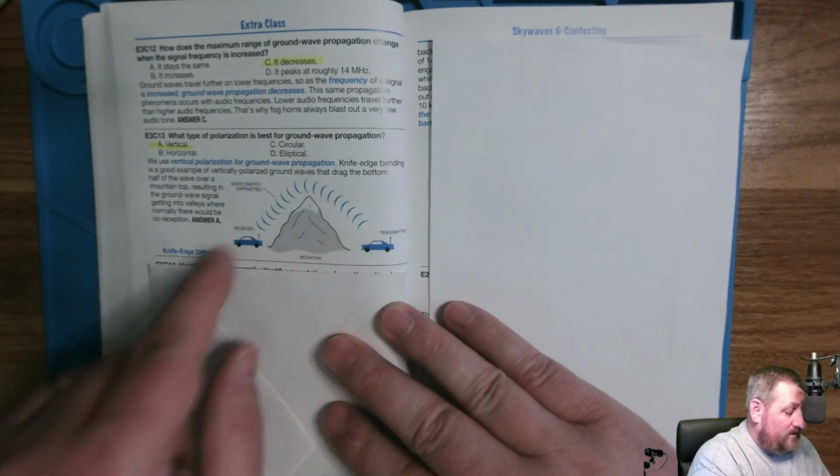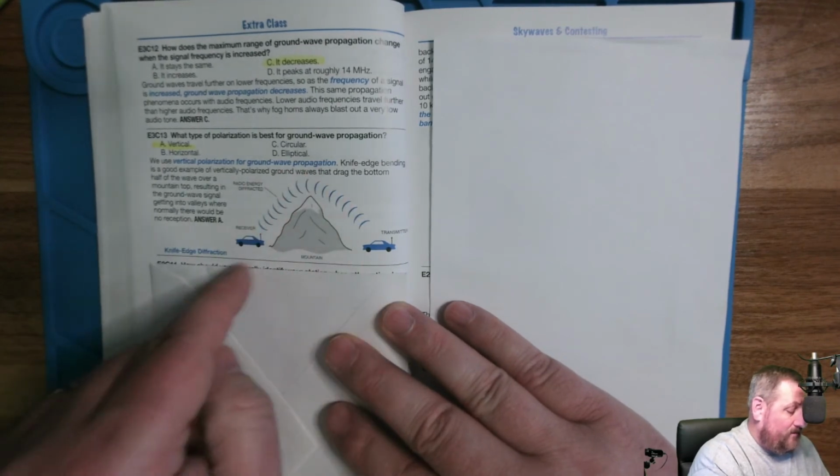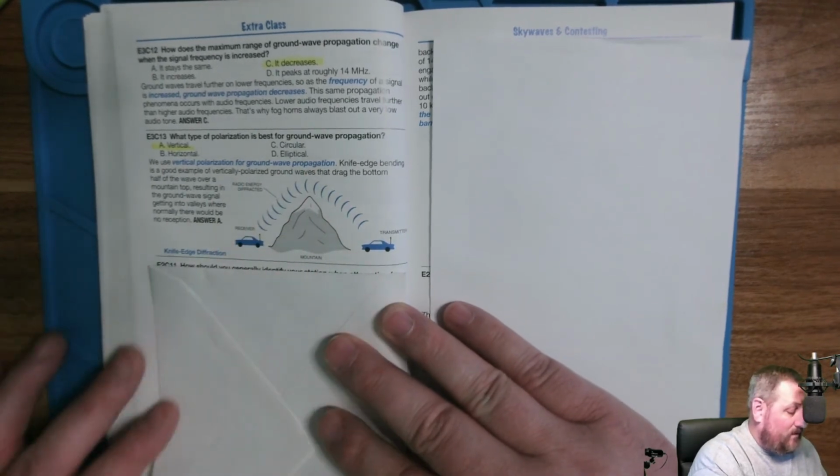So between a transmitter and a receiver, and how it kind of takes it and it's vertically polarized to take it over the mountaintop.